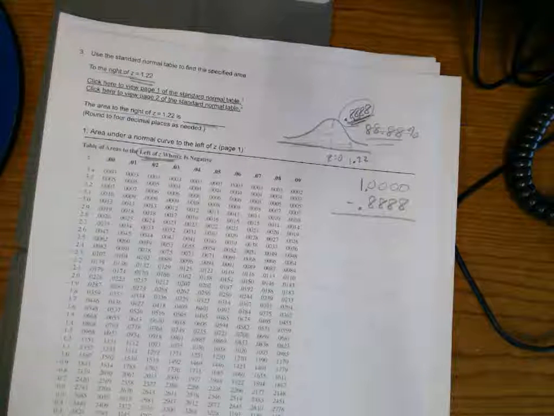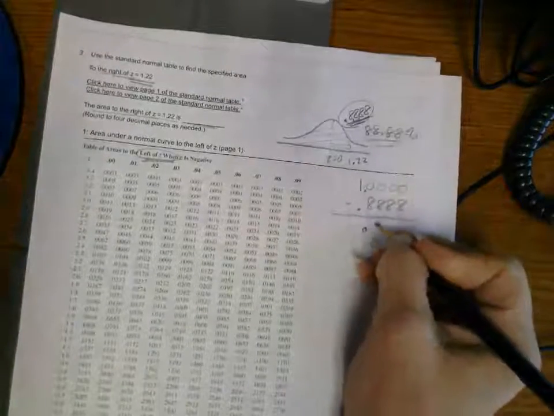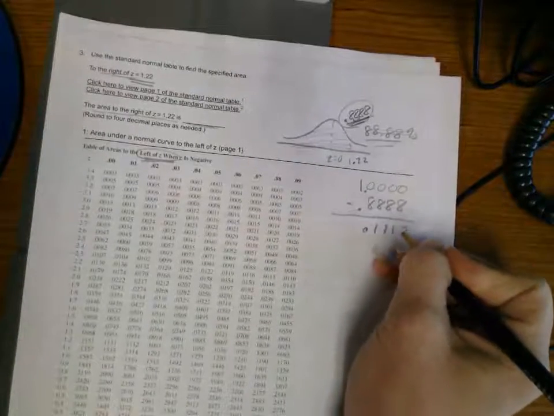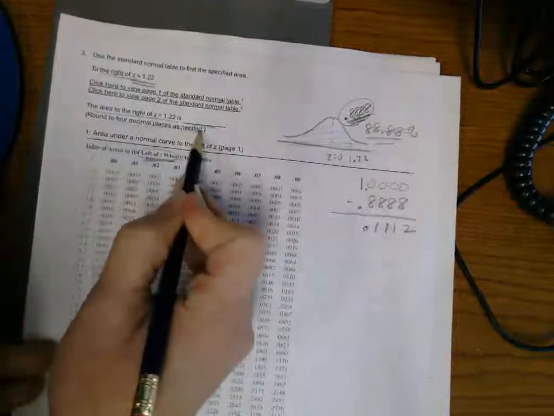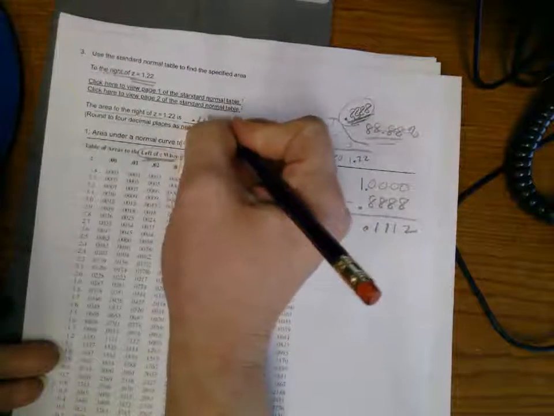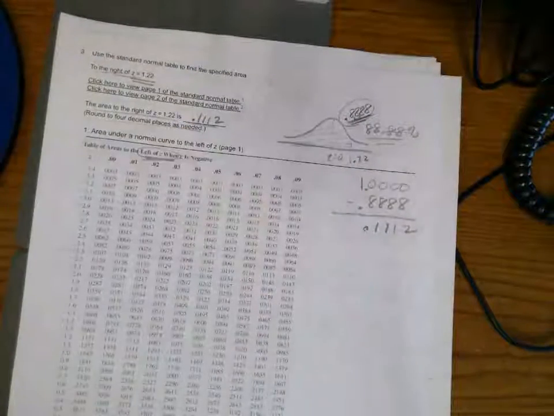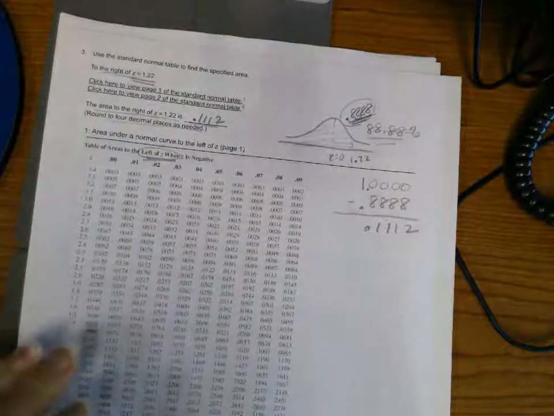So I'm going to go to my calculator and ask it to subtract, and it's 0.1112. And it says round to 4 decimal places. So we have 4 decimal places exactly given from our table of values. Okay, so that's how you do number 3.